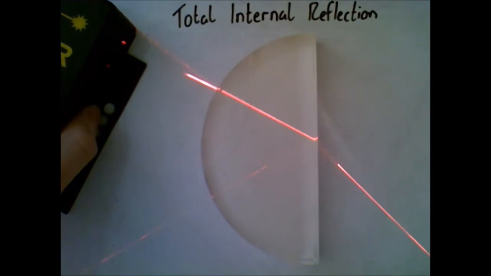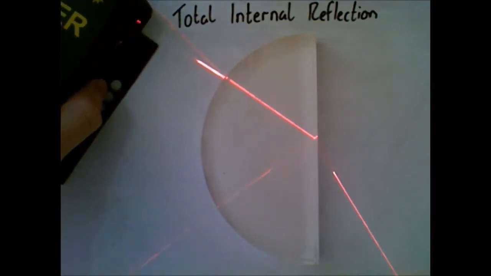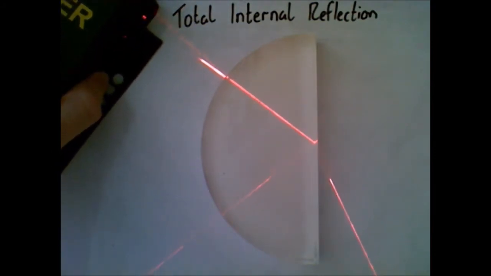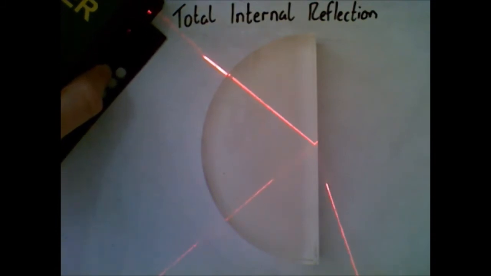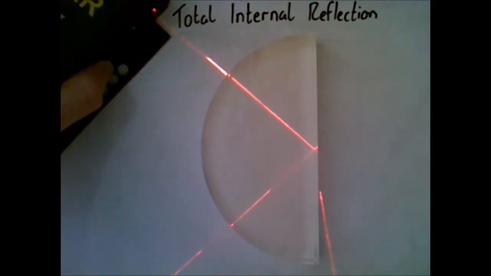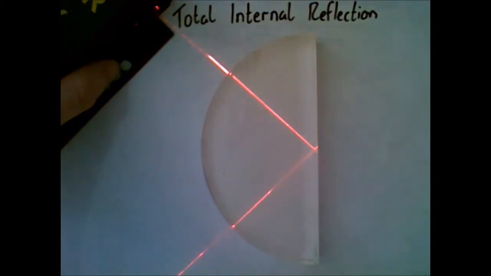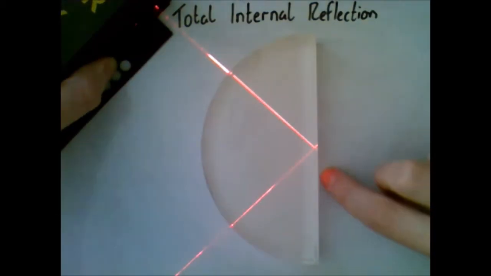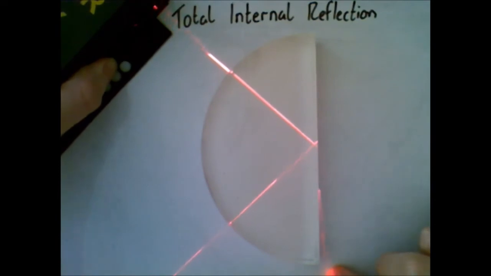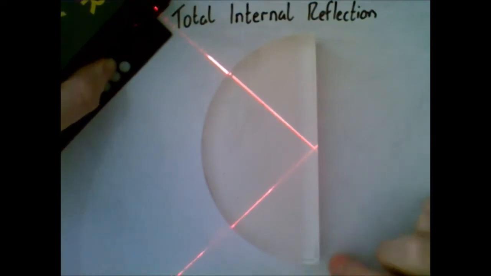Now we can keep going with this, and keep going and keep going. Now eventually though, we're going to get to a point, look, where my ray leaving the block, it's about there, actually goes straight along the edge. You can just about see it here, and then there it's going along the edge. So if I increase my angle of incidence even more, it can't refract. The angle of refraction is almost so big that it would be taking the ray back into the block, which isn't possible. So refraction now doesn't happen.